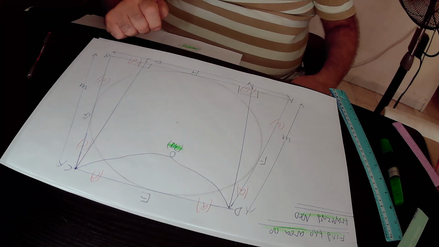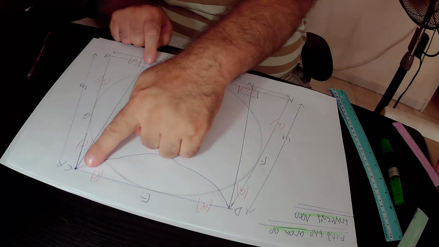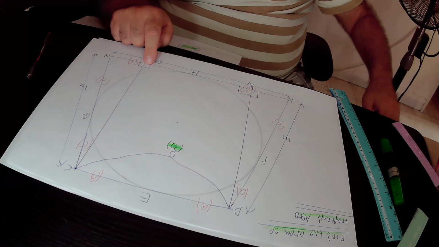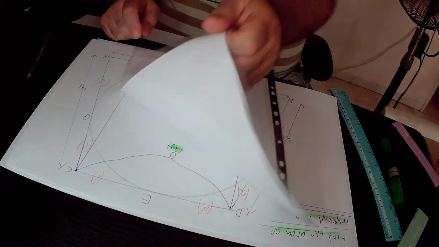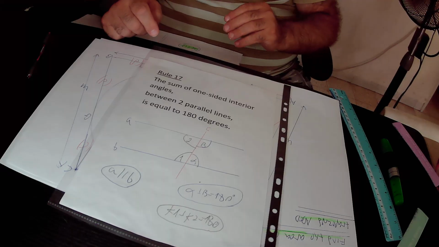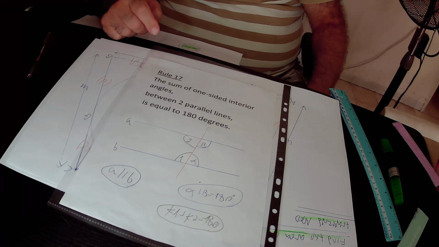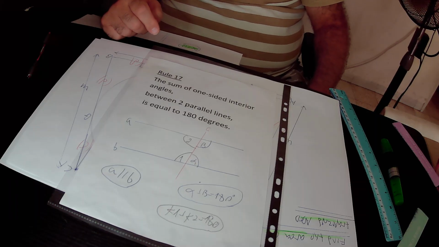And therefore, according to Rule 17, the sum of those two one-sided interior angles is equal to 180 degrees. And again, according to Rule 17, the sum of one-sided interior angles that are located between two parallel lines is equal to 180 degrees.